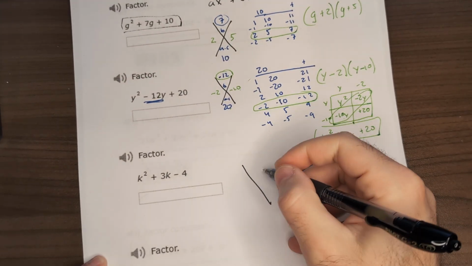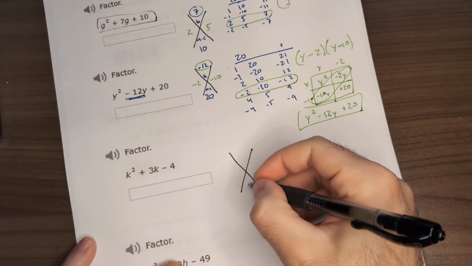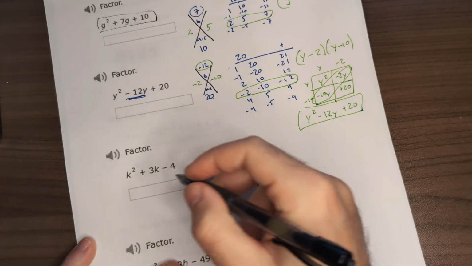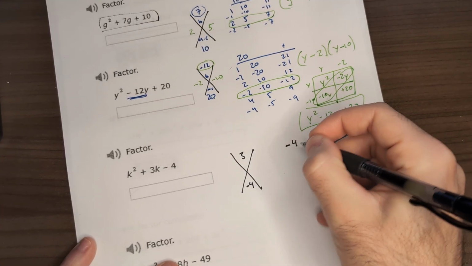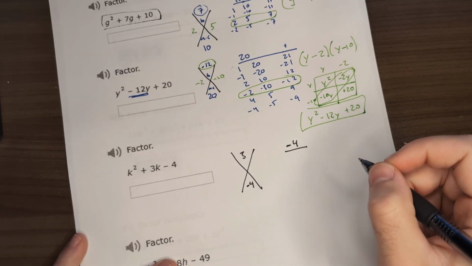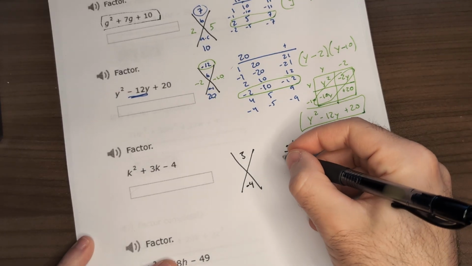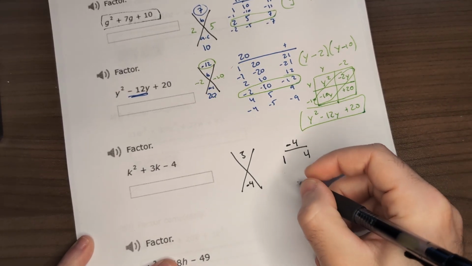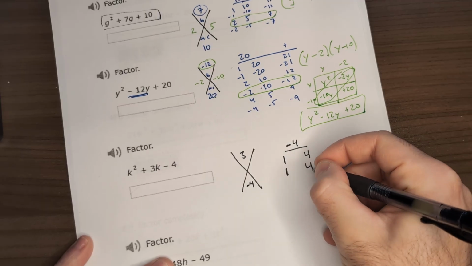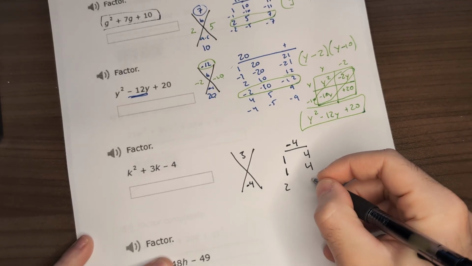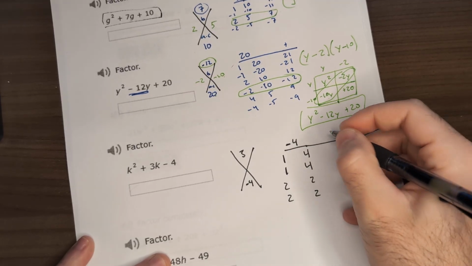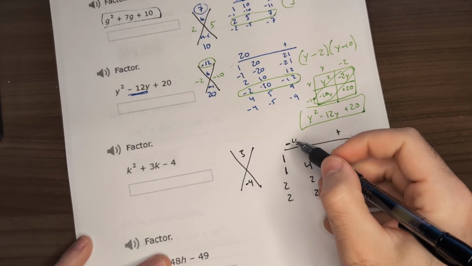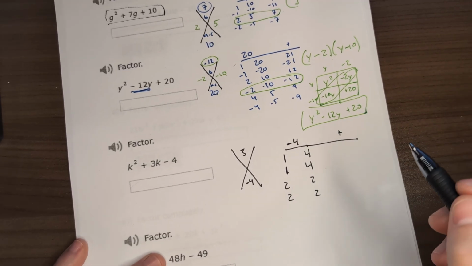All right. We are looking for numbers that multiply to -4 and add to 3. Well, what numbers multiply to -4? We got 1 and 4. We're going to have two versions of 1 and 4, and we're going to have 2 and 2. Got our little plus sign here. So what can we multiply for -4?